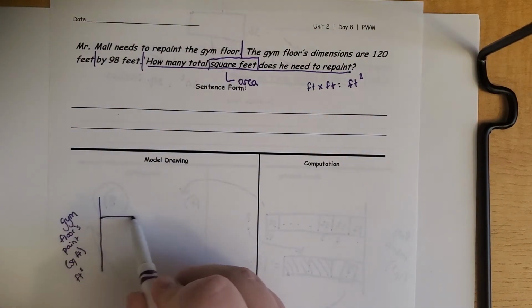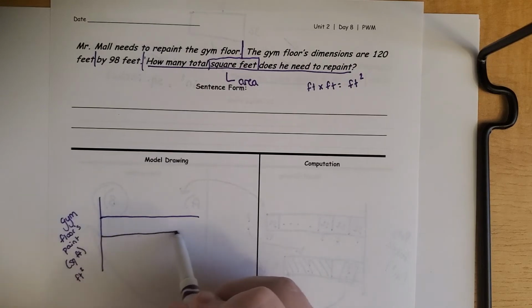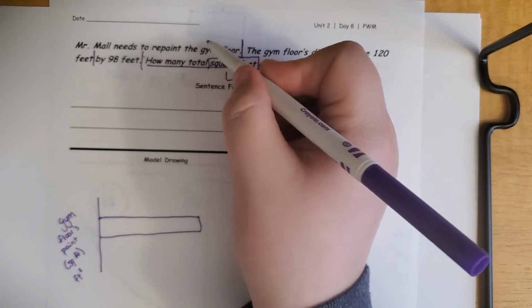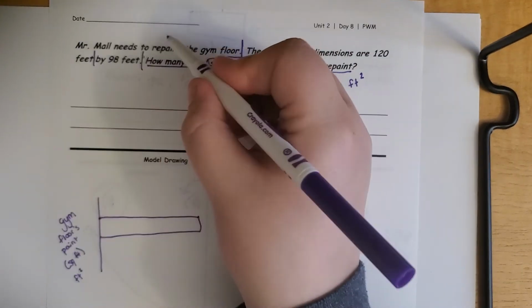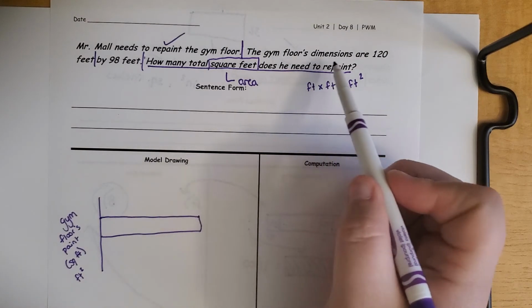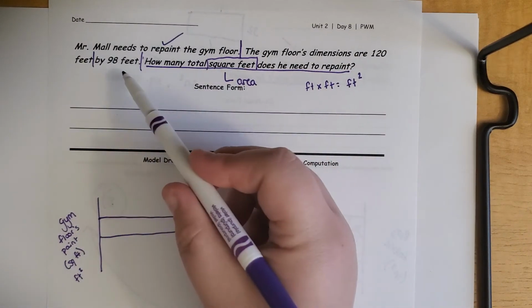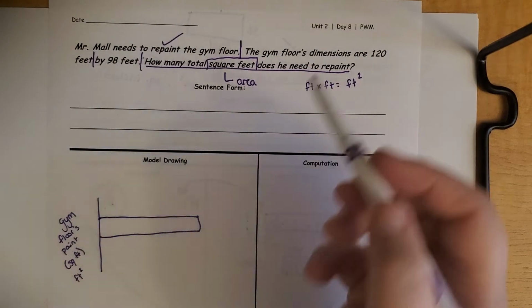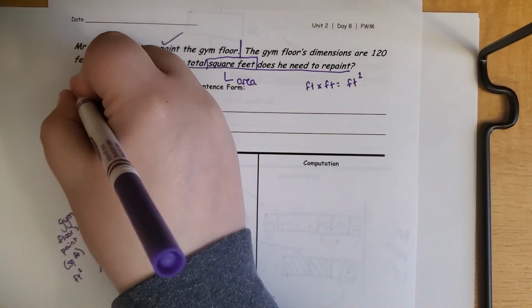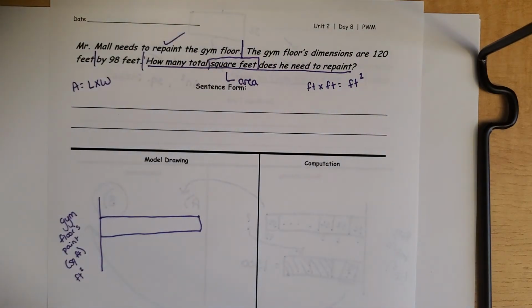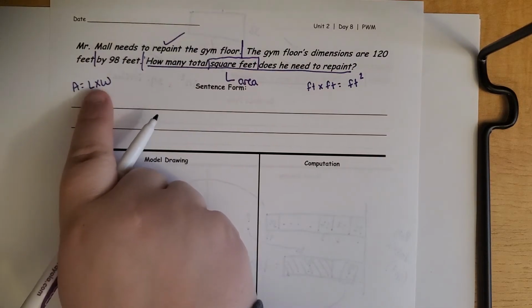I only have one gym, so there's only going to be one bar. Well, the question is, what can I do to that bar? So let's see. Mr. Mall needs to repaint the gym floor. Outside of this information, not really helpful. I'm done. The gym floor's dimensions are 120 feet by 98 feet. Okay, now if you remember, we're doing area, and area equals length times width. So this one's kind of nice. It pretty much tells you what kind of problem I'm dealing with because to find the area, I need to have a length and a width.